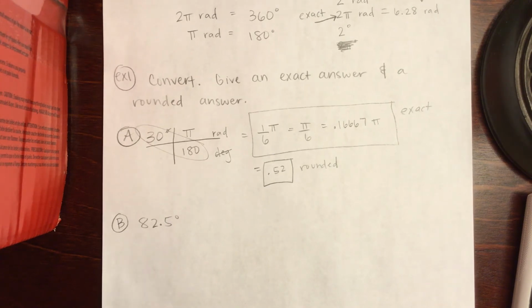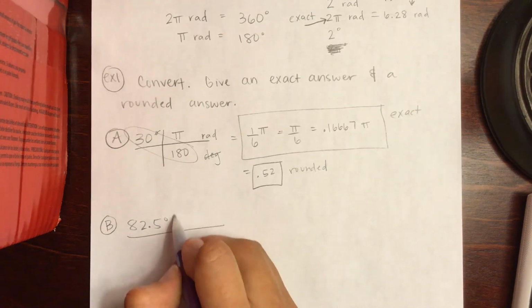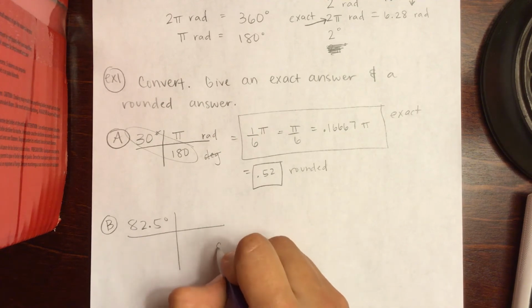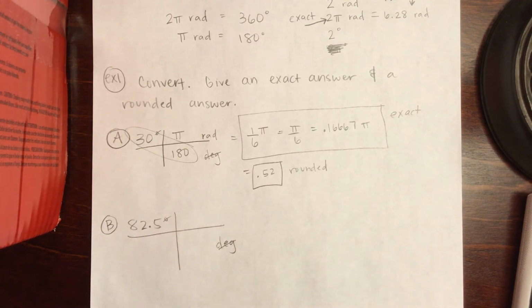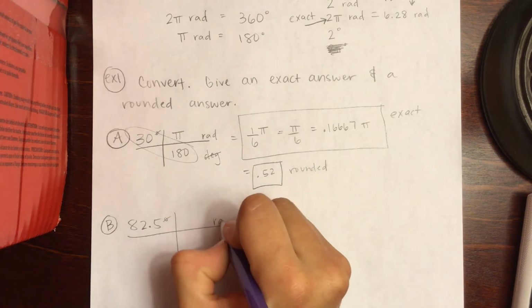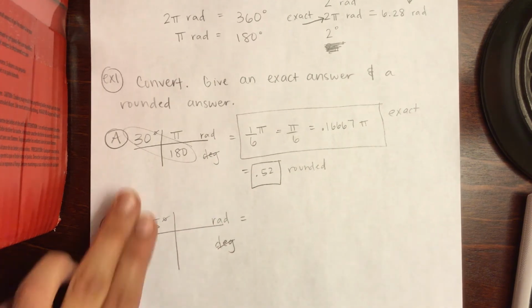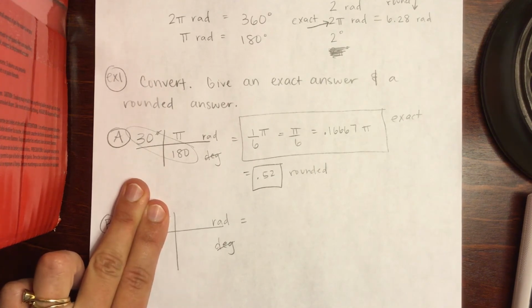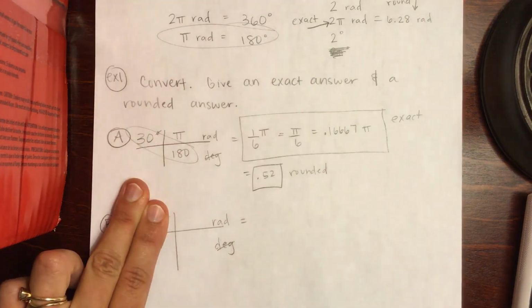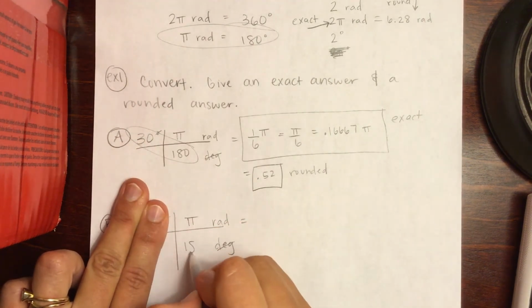Convert 82.5. I'm going to draw a t-table. I'm starting with degrees, so I want to cancel out degrees, so I need one on top and one on bottom to cancel each other out. And I am converting to radians. Ignore this for a minute and think, how many radians are in a degree, how many degrees are in a radian, or is there some kind of equivalent measurement? Okay, there are pi radians in 180 degrees.